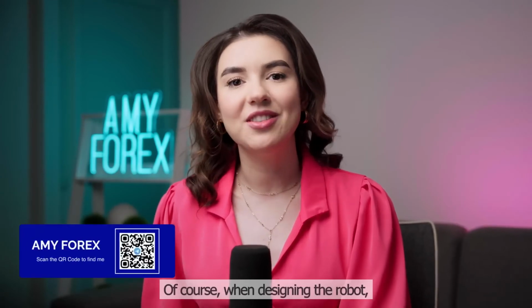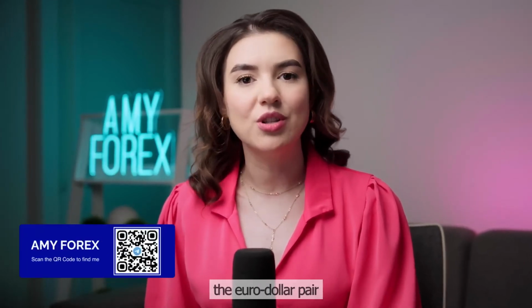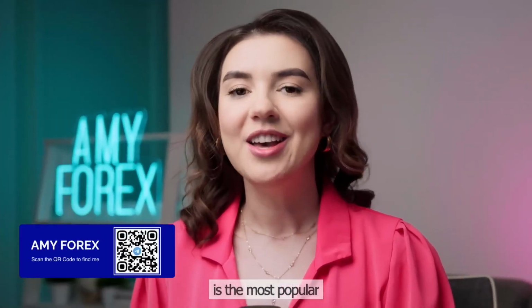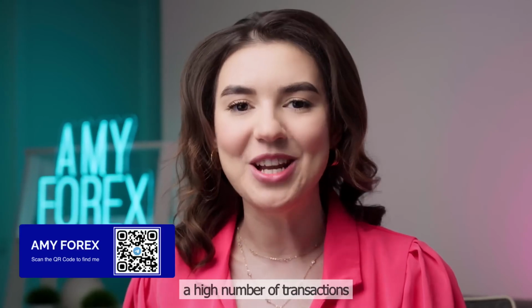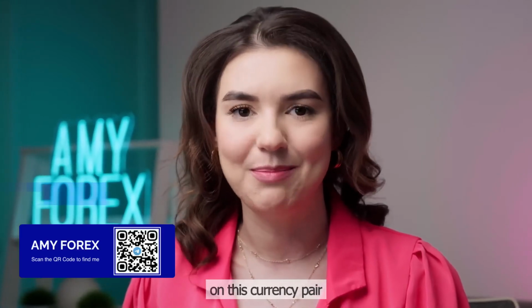Of course, when designing the robot, we kept in mind that the euro-dollar pair is the most popular. Therefore, my robot does a high number of transactions on this currency pair.